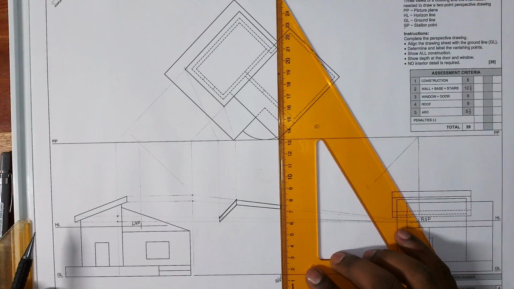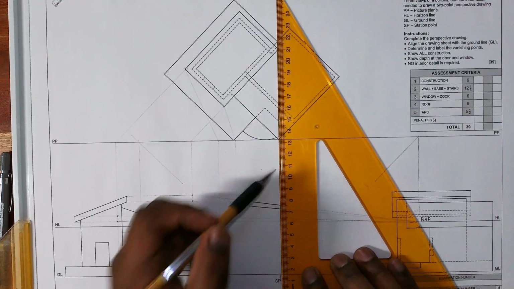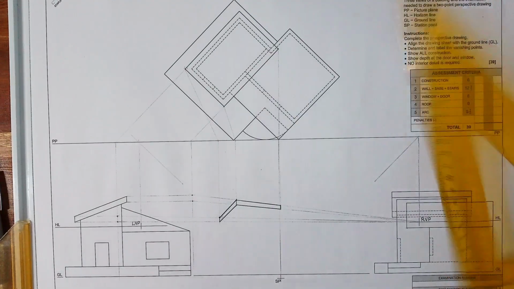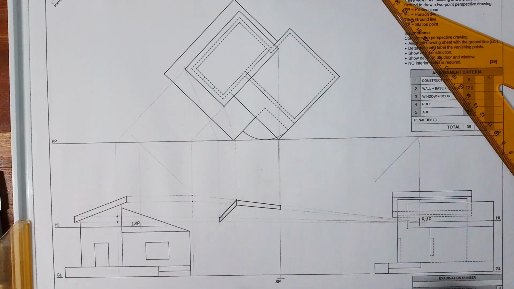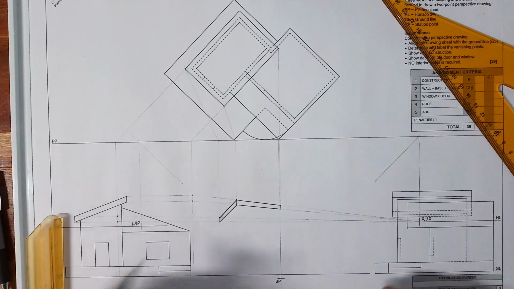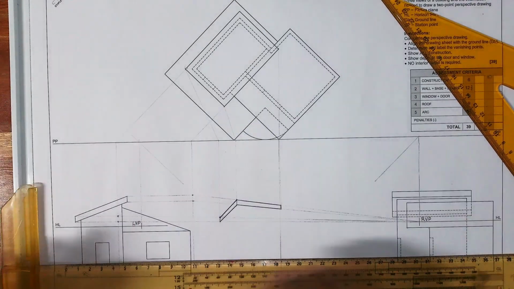Let me see. Oh, it must go straight to the SP. Okay, so I'll just draw it in there like that. Okay, so since I have that point which is on the picture plane, I'll have to project this height of the roof because it's this point that is on the picture plane. So I'll just quickly project that.